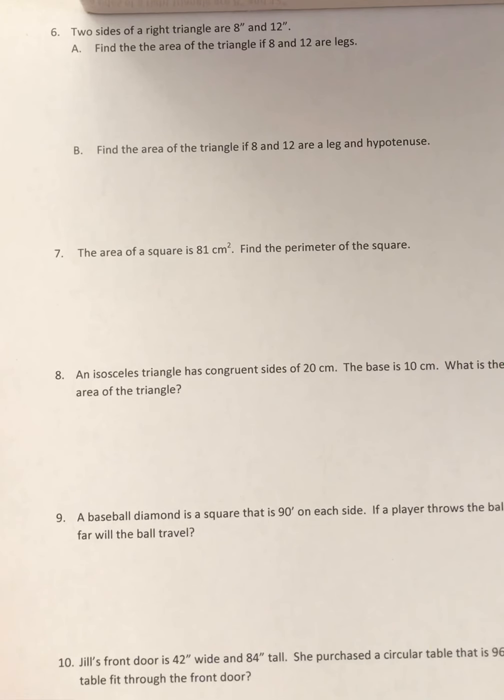Okay, here are your answers to yesterday's homework. I'm going to work through these real quickly. Stop it if you need to, or rewind the video.